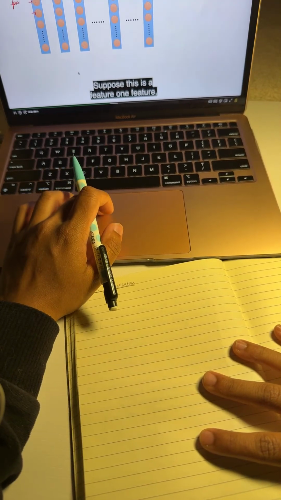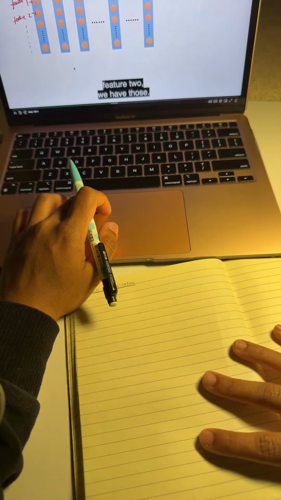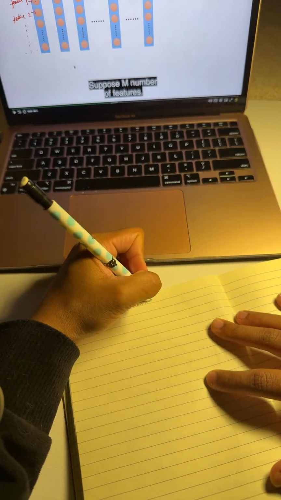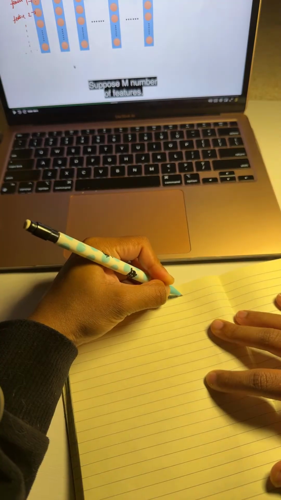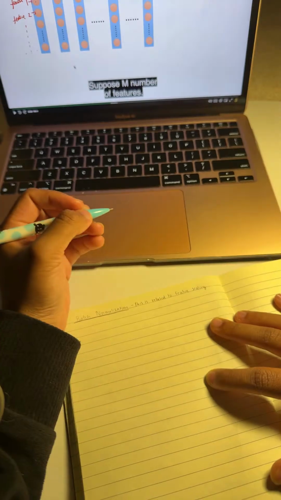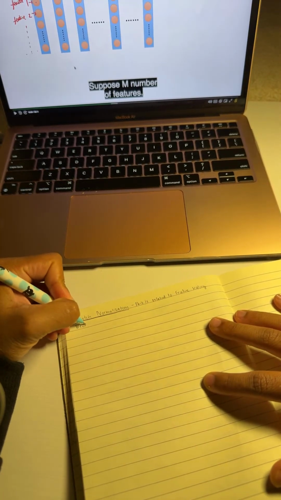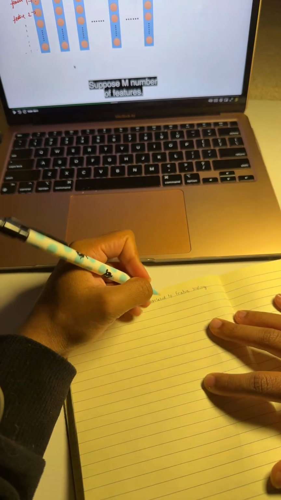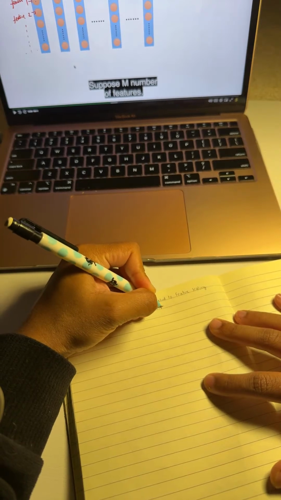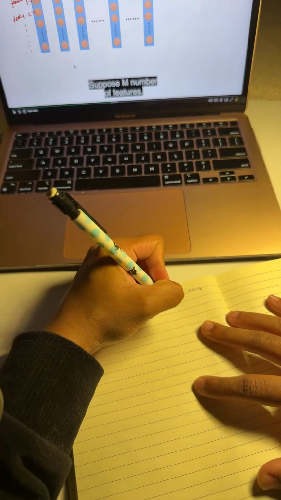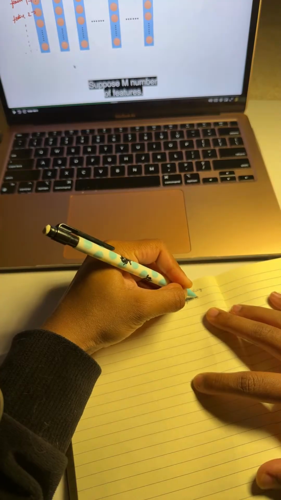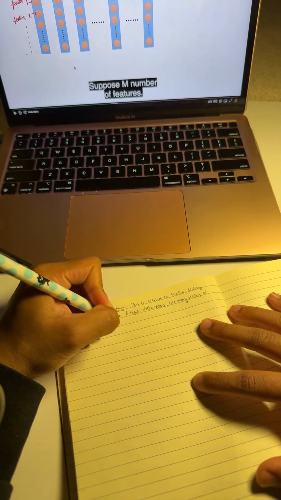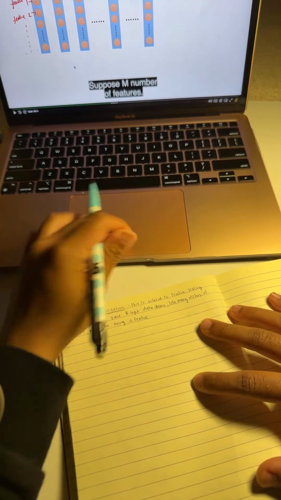How's it going? Here, suppose this is feature 1, feature 2. So we have M features.